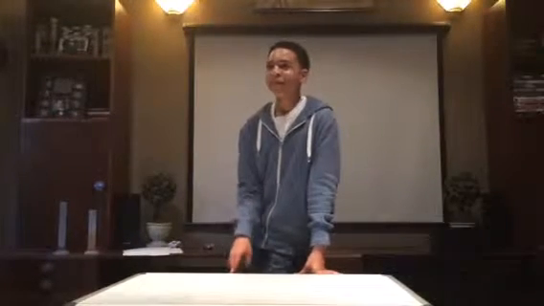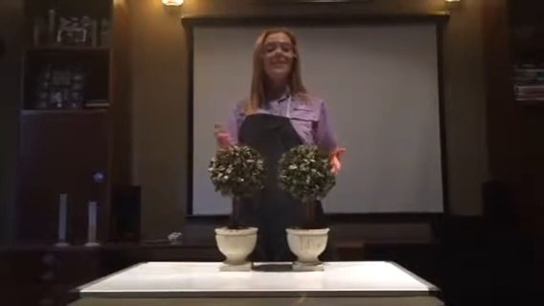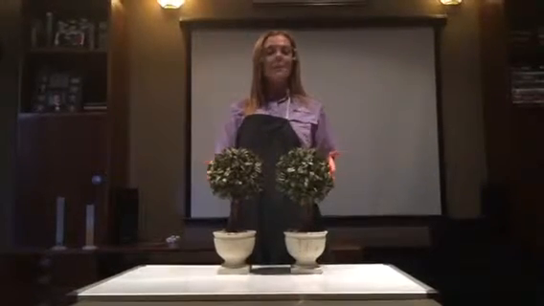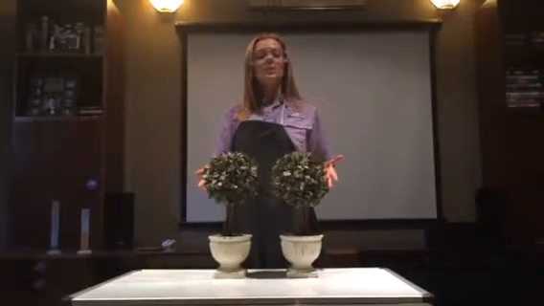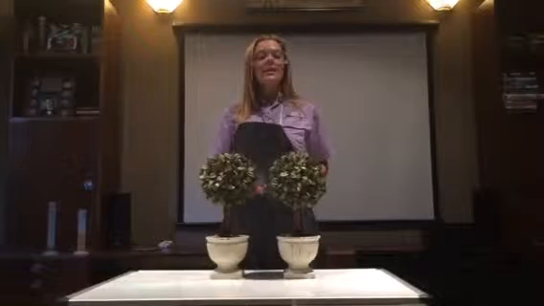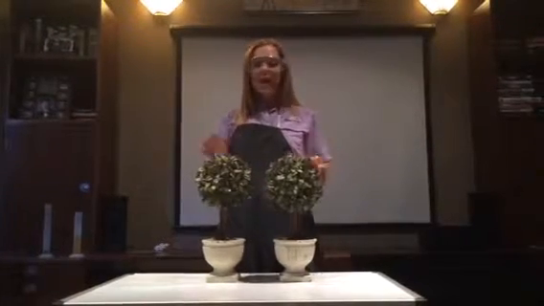Experimental design is the process of properly planning an experiment. For example, if I was going to have an experiment with these two identical plants, I would give one of it colored water and the other one regular water. My independent variable, or the thing that I purposely changed, would be the type of water. And my dependent variable, which is the thing that's expected to change, would be the height of each plant.